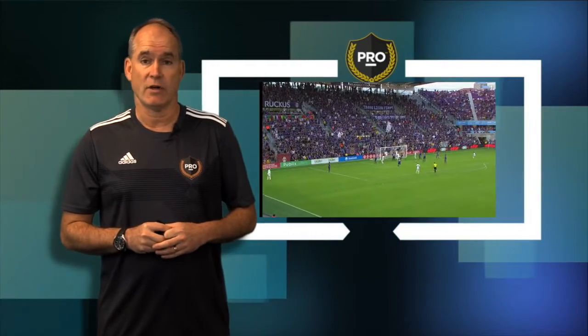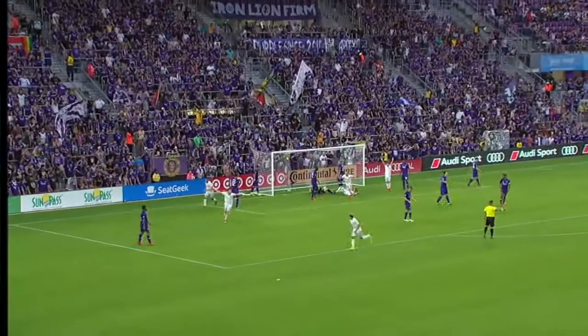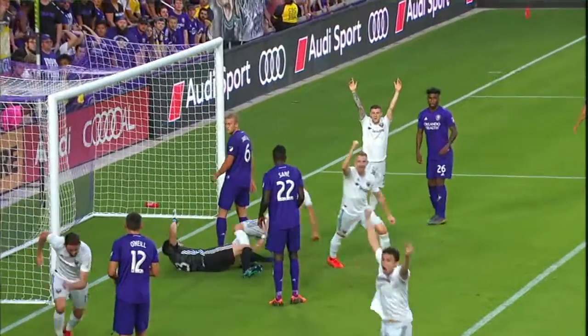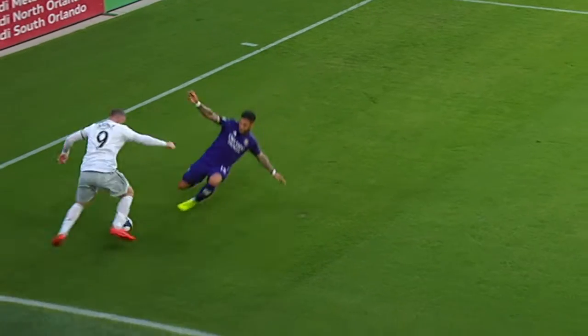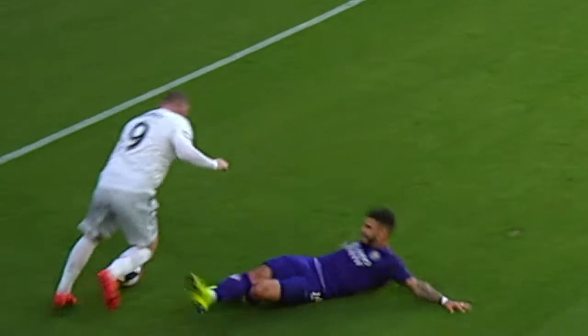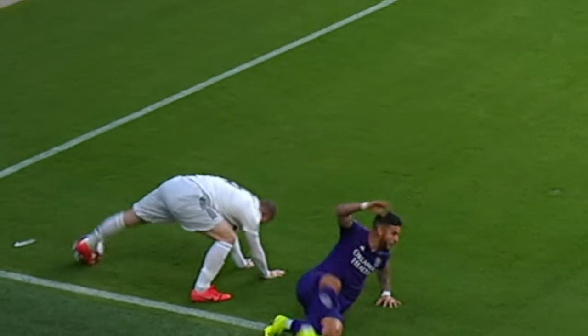Now let's go to Orlando, where DC United's Rooney scores this goal. Now the VAR cannot get involved with the original foul decision because it's outside of protocol. It's not either a red card or a penalty kick. So no matter what you think of the original free kick call, the video review is not going to get involved.